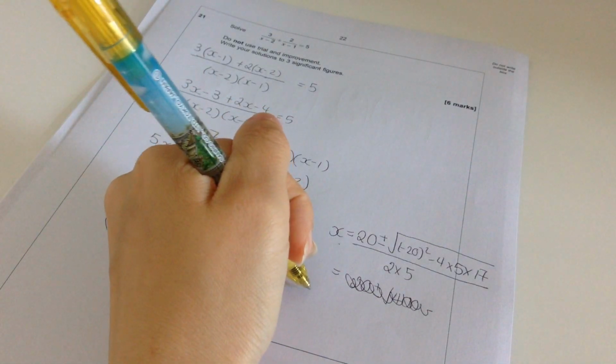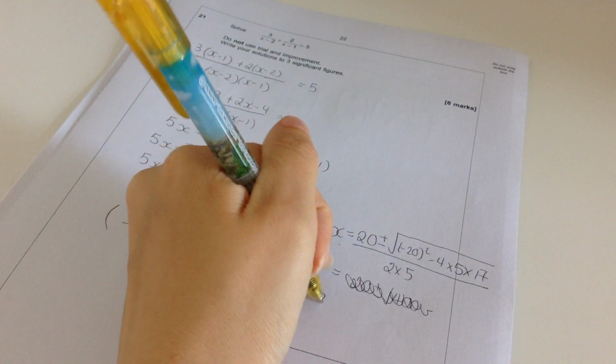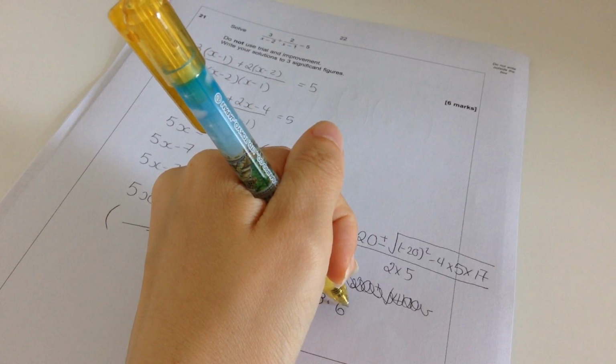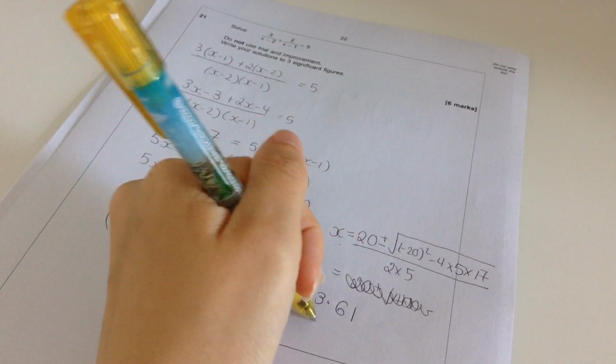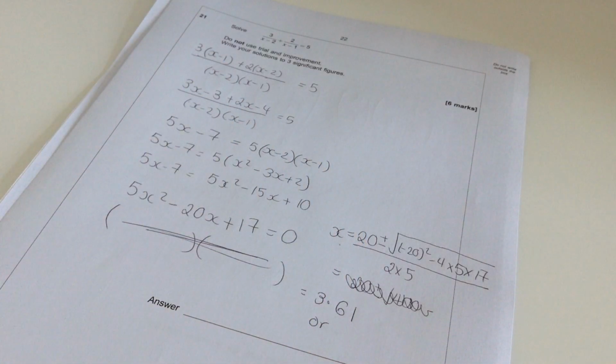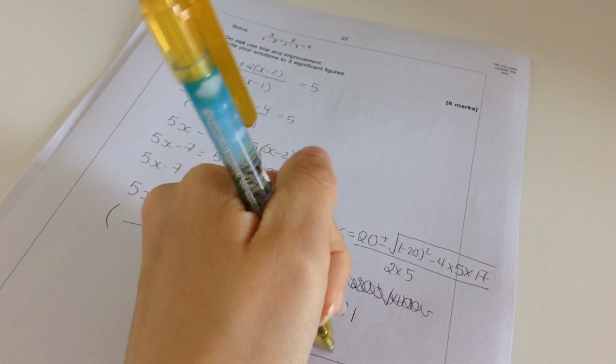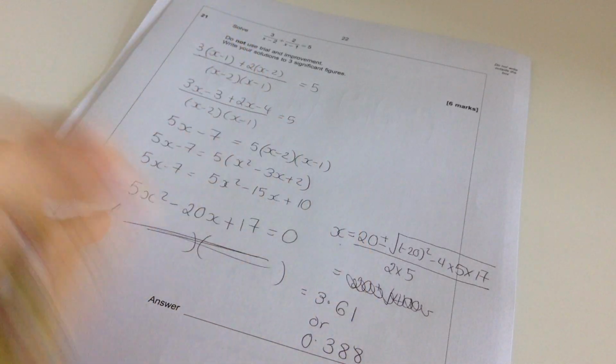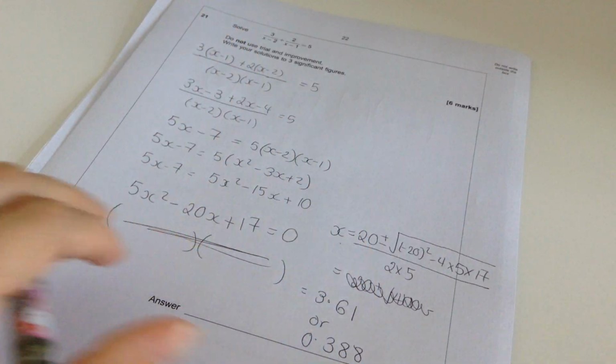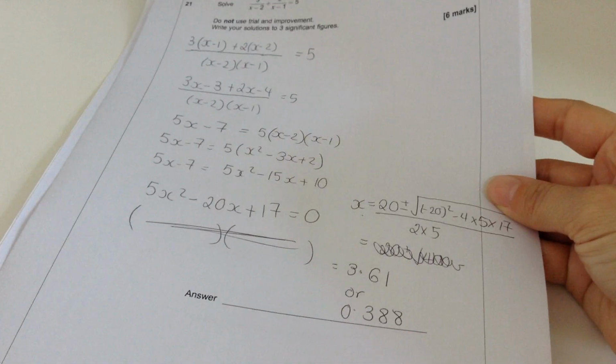So I get 3 significant figures. And what you should really do is write down the surd, and then also write down the unrounded decimal, just in case you round it wrong. I'm not doing that because I just want to save time. Okay, that's my answers.